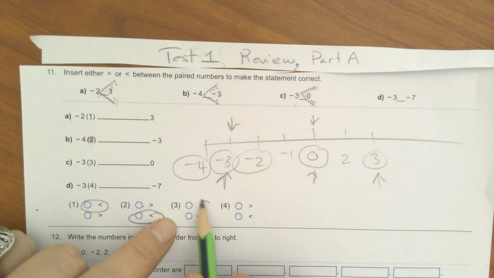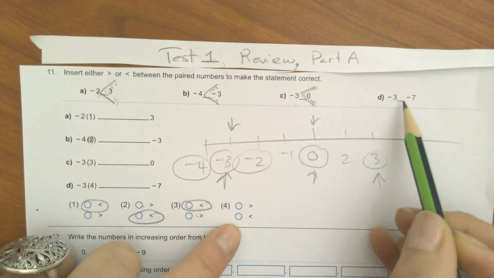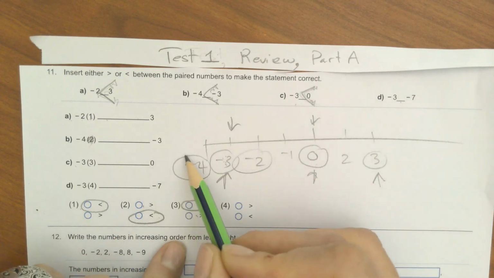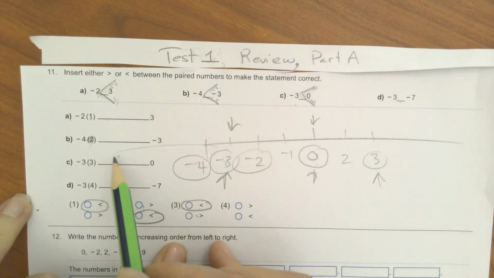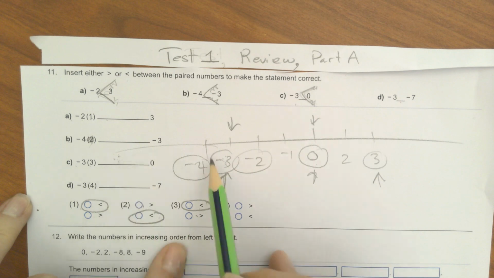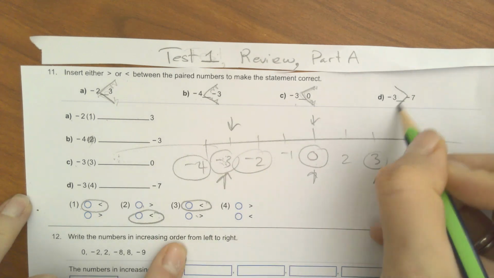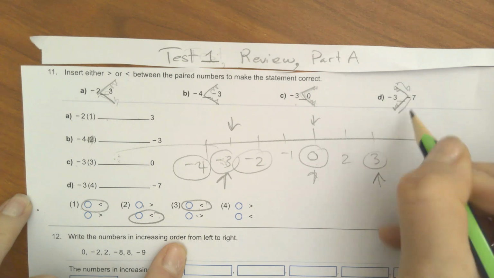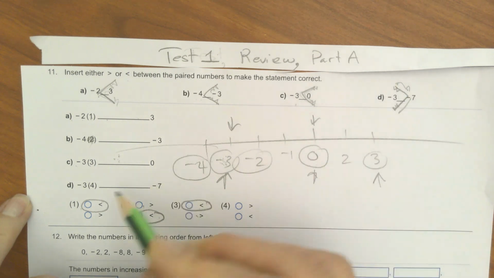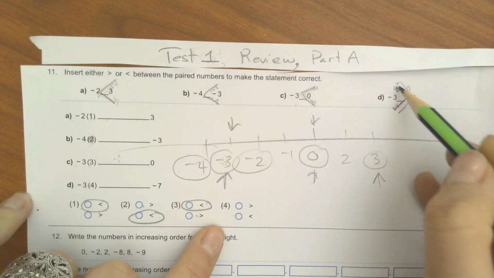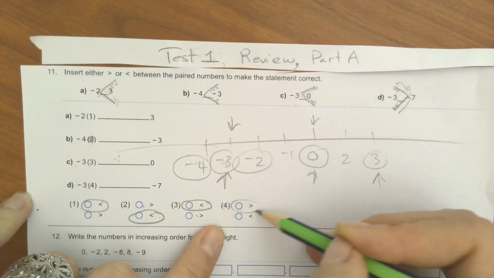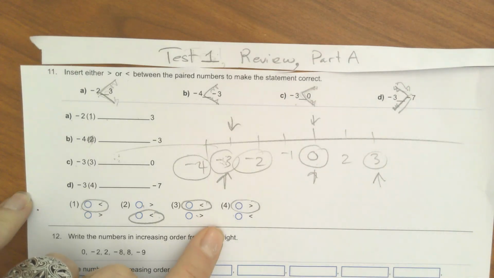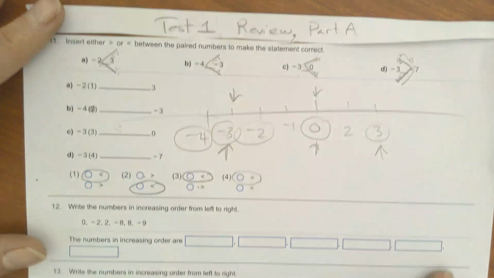Alligator that way. There. The alligator always eats the bigger number. -3 and -7. Well, -7 would be down here, and there's -3, so this one is bigger. So now the alligator has to eat it this way. Here's my alligator. So this way. Number 4, I have to go this way, this way. That's that one. Okay? Let's look at the next question.